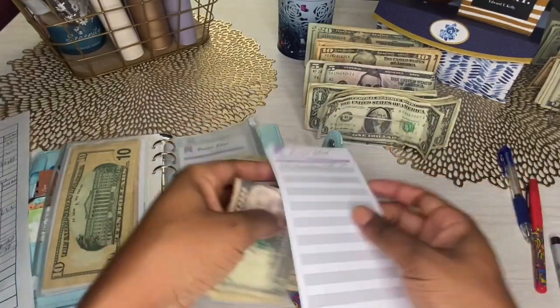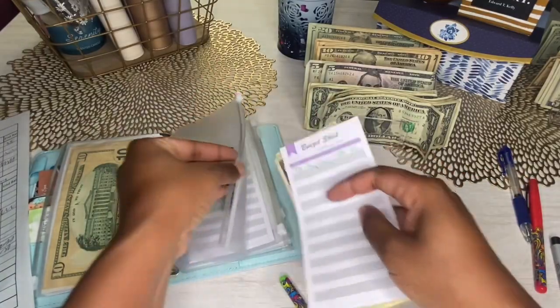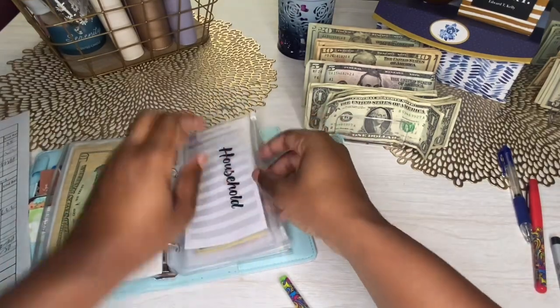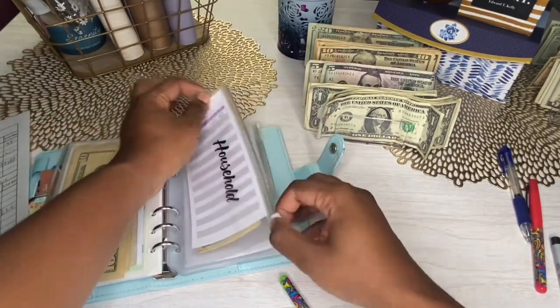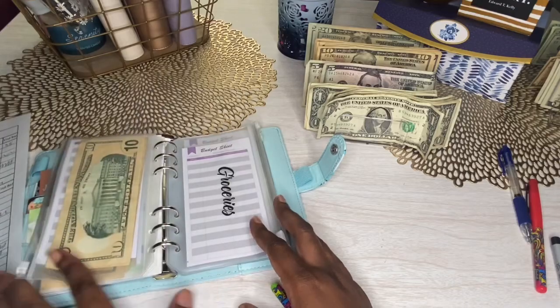If you're new here, you probably have realized that I have sloppy handwriting, so welcome. So there's that, but that's okay. I'm working on it. Okay, household now has 25.